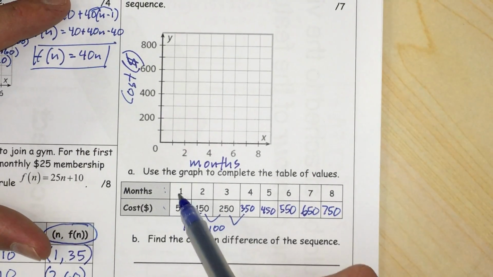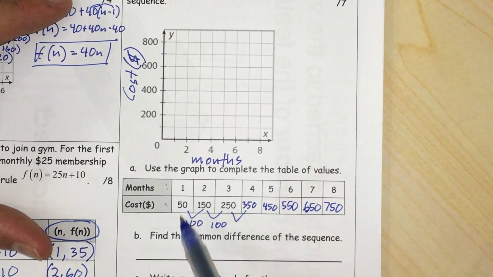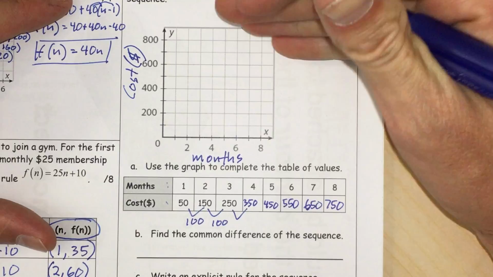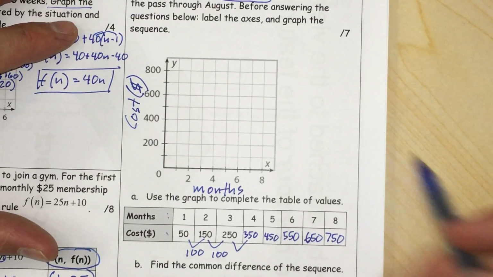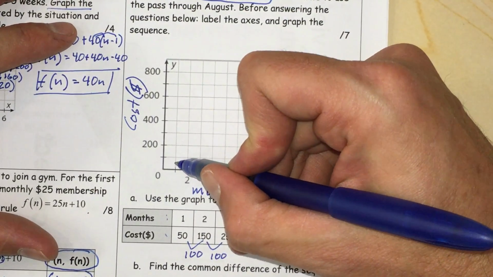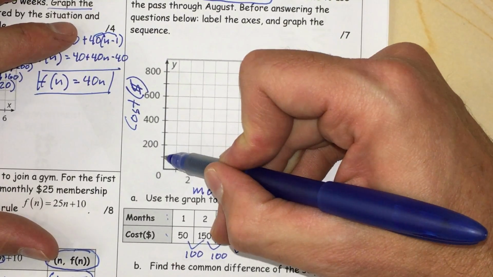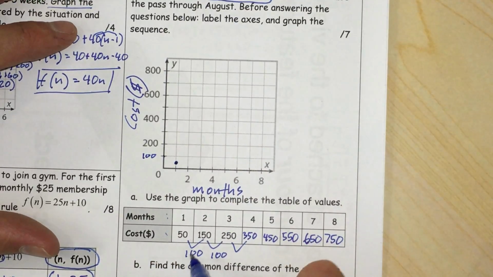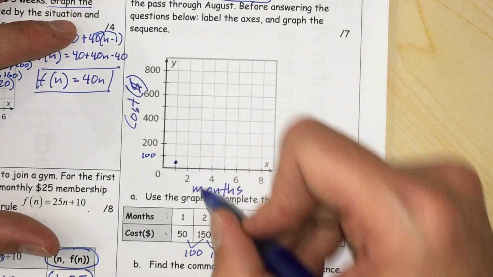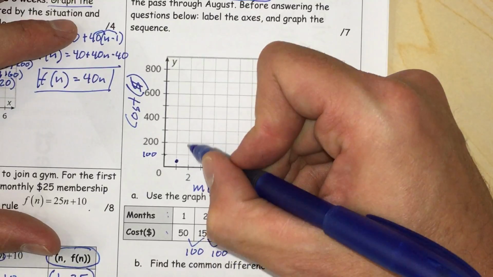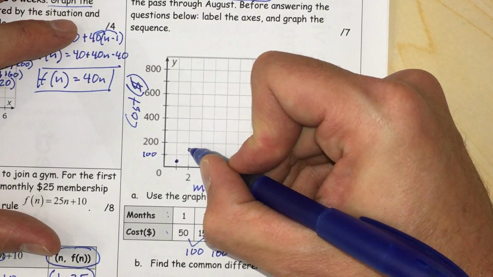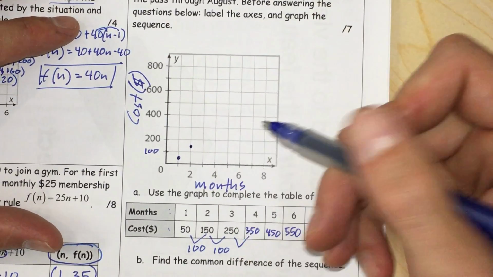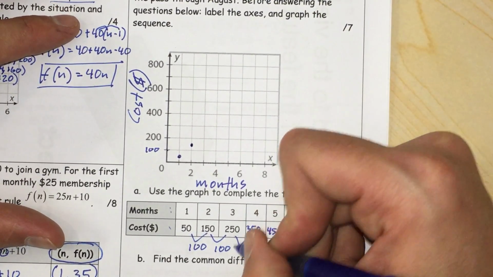Okay, well now we can take a look at our graph and we can actually graph all of these points and you'll have all of this portion done and then we can get down into the second part of it. So we're going to say at month 1 it's $50. Okay, so if this is 100, well half of that would be 50, right? After that we're going to count by 100, so it should be 150. So in month 2 it's 150. In month 3, oh, sorry, month 3 it's 250.